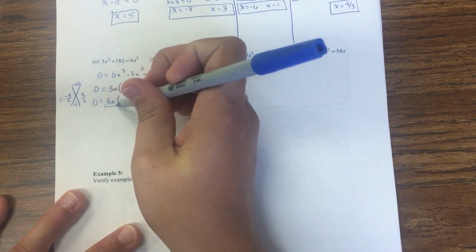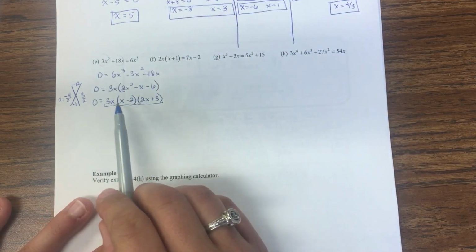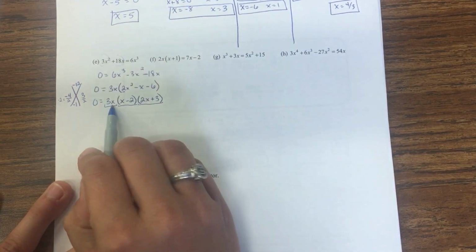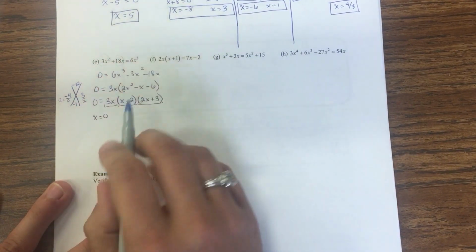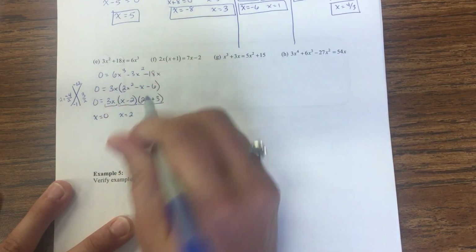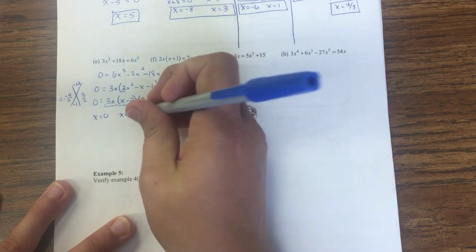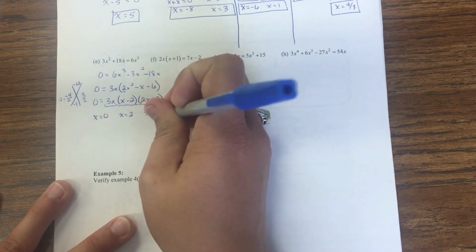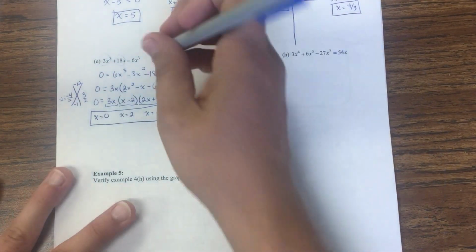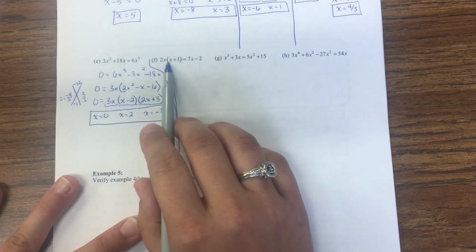So now I have this guy times this guy times this guy. So zero product property says that one of those things has to be 0. Well, if this term is 0, x is 0. If this term is 0, x would be 2. And if this term is 0, I would have subtracted the 3 and divided by 2, so x would be negative 3/2. Negative 3/2.